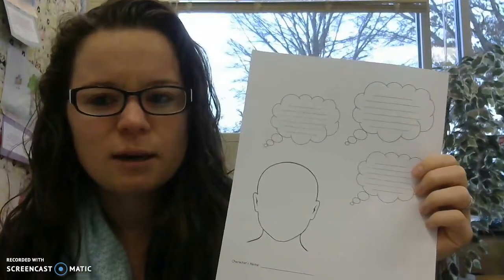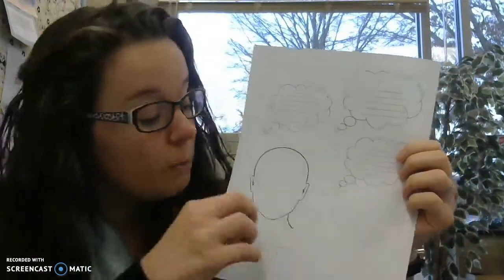I kind of made this, so it was kind of difficult for me to make. But if you want to add more thought bubbles or draw pictures of things that they might be feeling in the background, that would be awesome. Okay, so again, you're going to pick one of those that you think most connects to what you've been reading and fill it in and get ready to share it with your team members.